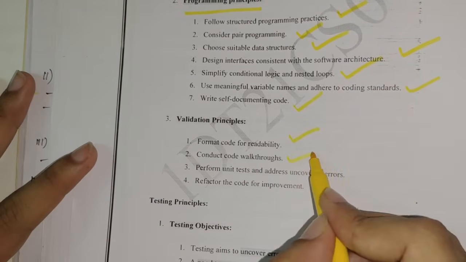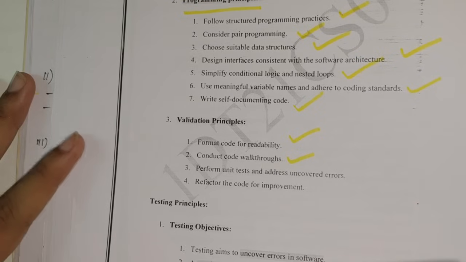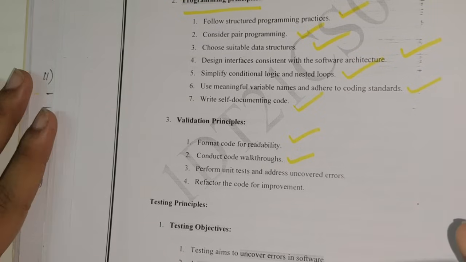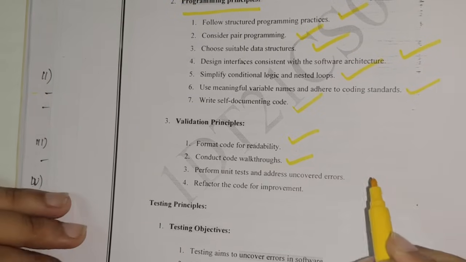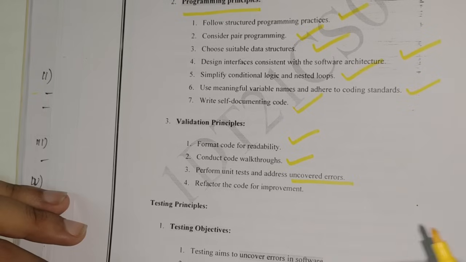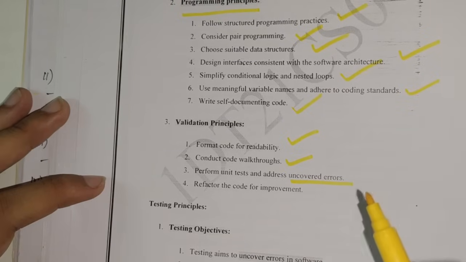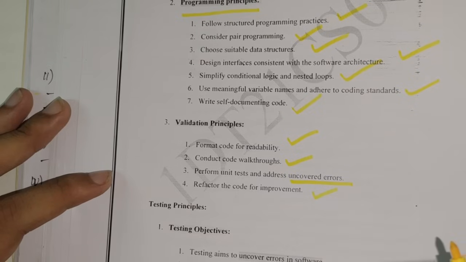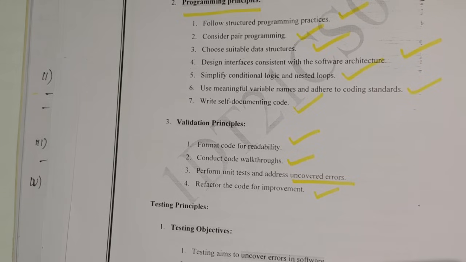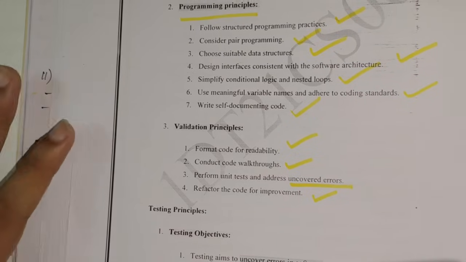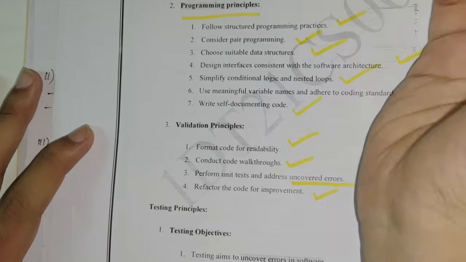We should conduct code walkthroughs, go through the code line by line and then derive the validation. Then perform unit tests and address uncovered errors. Whatever errors come up, we should make sure they are rectified, and then refactor the code for improvement. If there is any improvement to happen, we should refactor it. In construction, we have discussed the coding part.